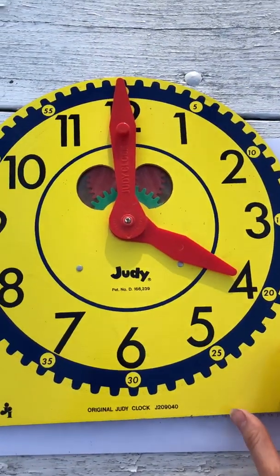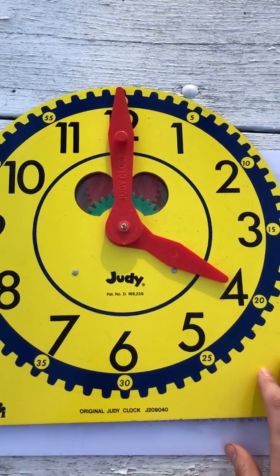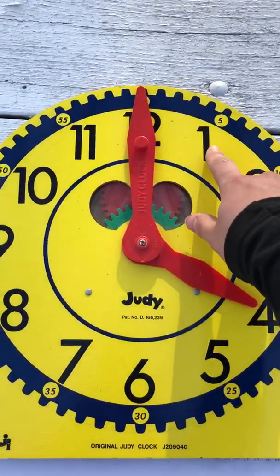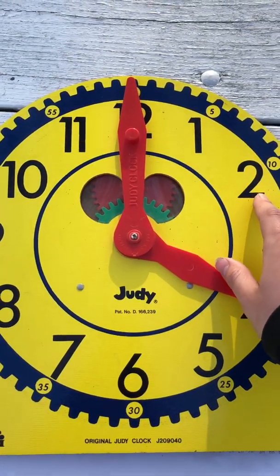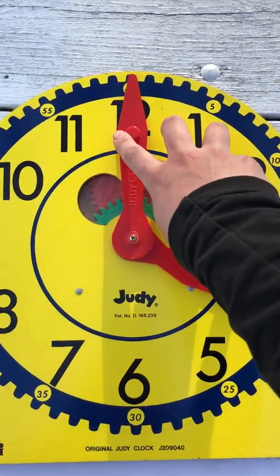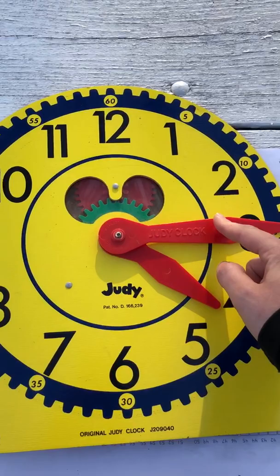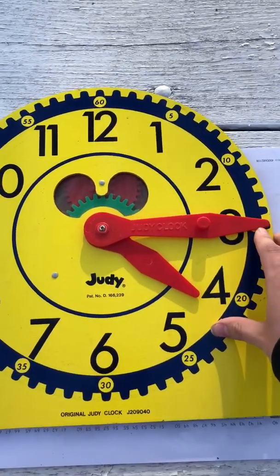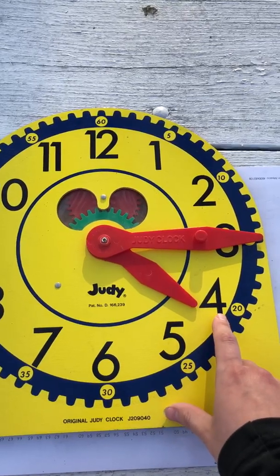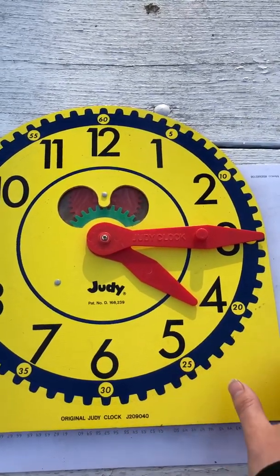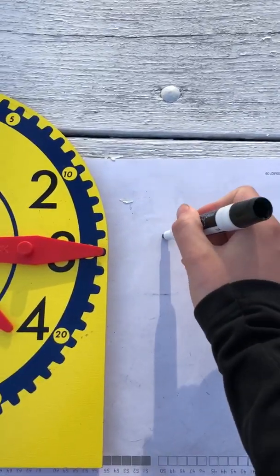So take a look. Our new time on the clock is 4 o'clock. When our minute hand moves every number, it goes up by 5. So when we go 5, 10, 15, we say this is quarter after. So notice my hour hand didn't make it to the 5. So the hour is still 4. So I'm going to write that down.